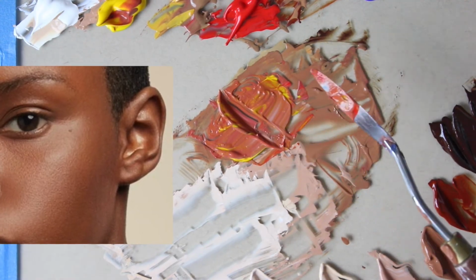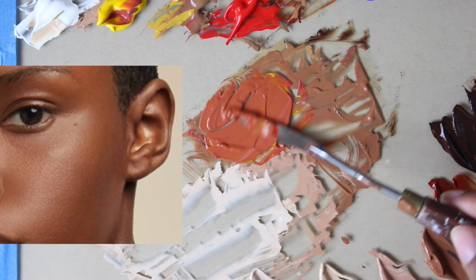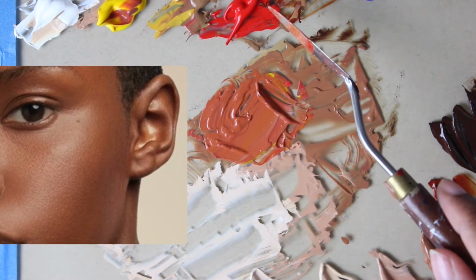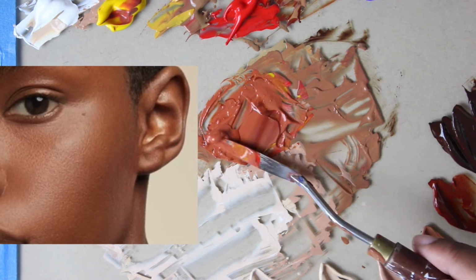And really, honestly, there's no set number of colors that you can mix. Just however many colors you see that you want to mix, just mix it. It'll make your life so much easier when you actually start painting.